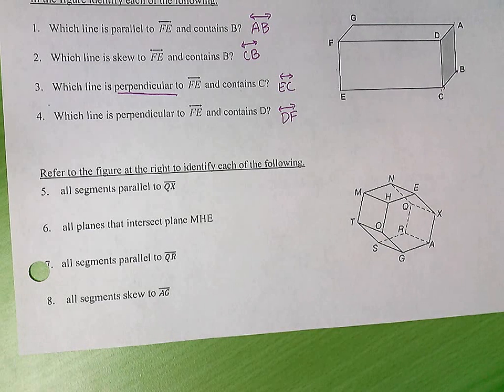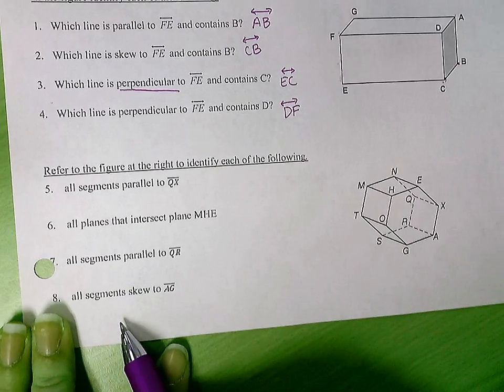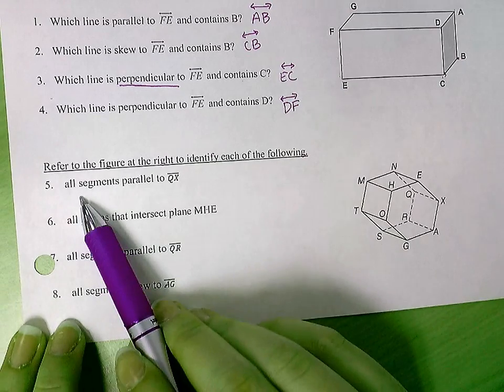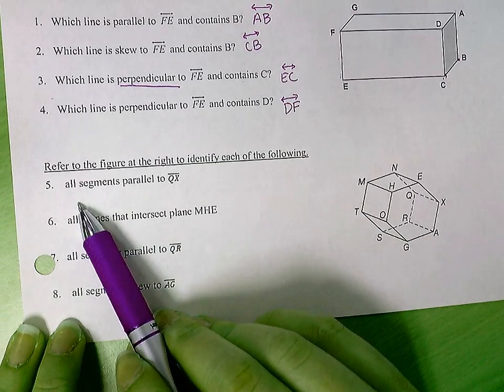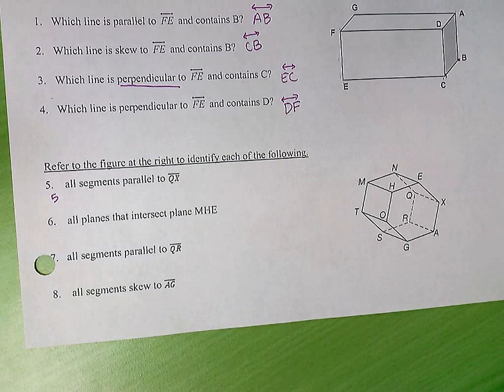So we're going to do the same thing in the next couple examples, except this time you're identifying all. For some of these, you're going to have a lot. So I'm going to have you do these 4, and I'm going to tell you how many segments though. For number 5, you should have 5 segments that are parallel to QX.